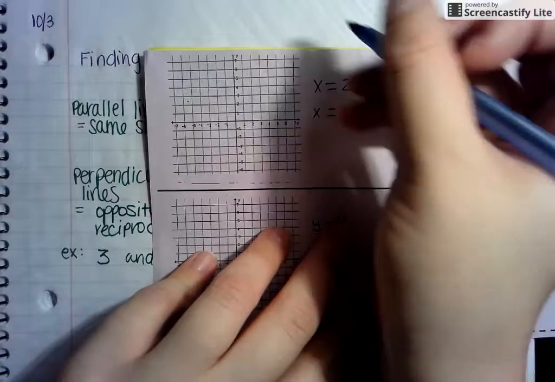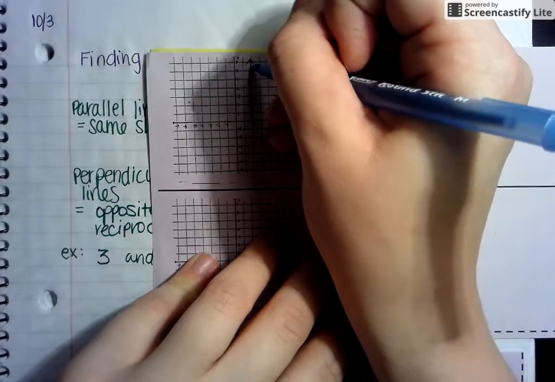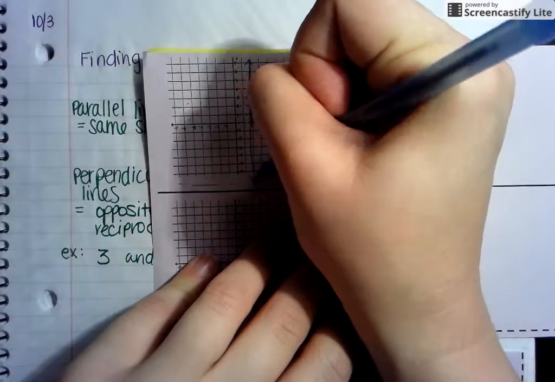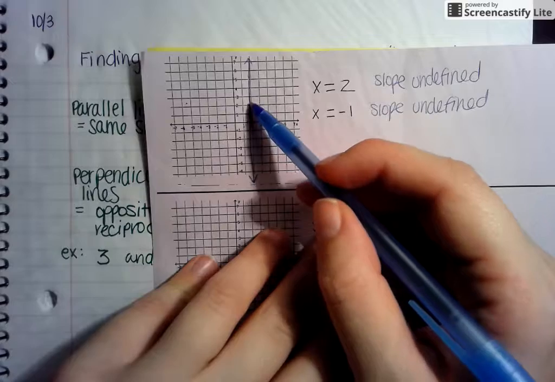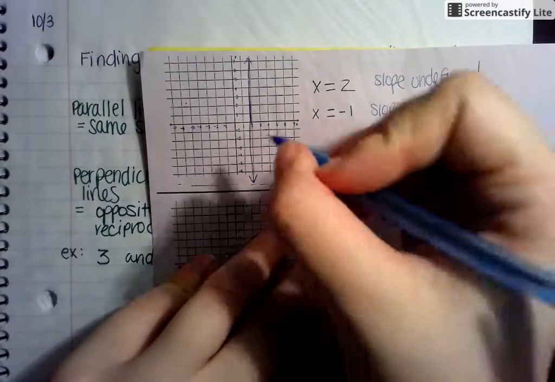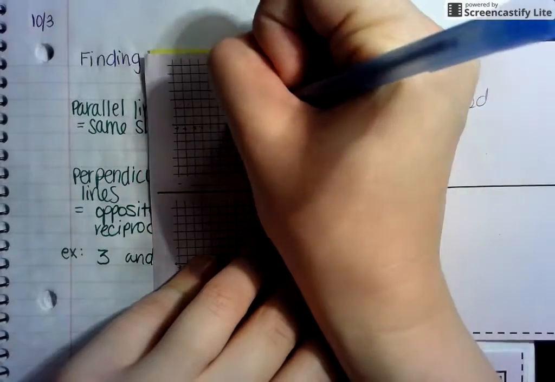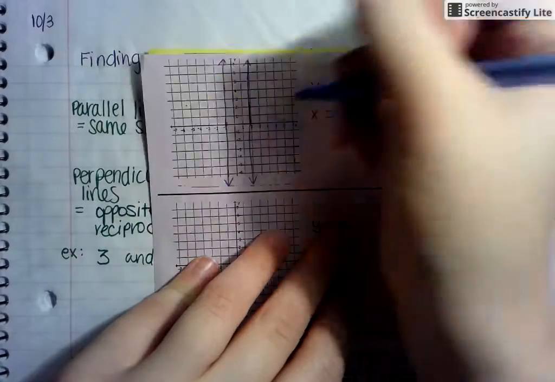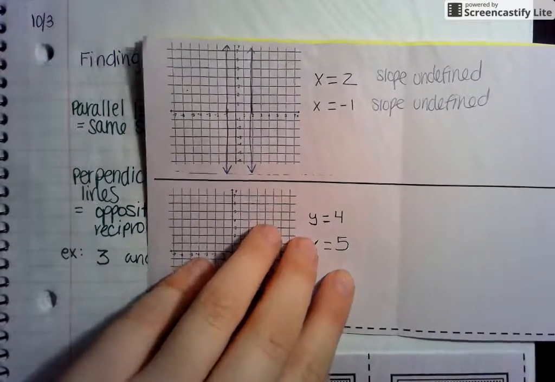So I have x equals 2, so I'm going to go up, and this means that all values of x are 2. So if you look, it's (2, 1), (2, 2), (2, 3). They both have an x value of 2. And I want to make sure this is x at negative 1. So it's a vertical line. If you notice, they are both parallel.